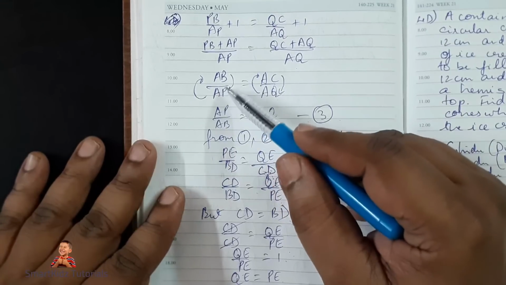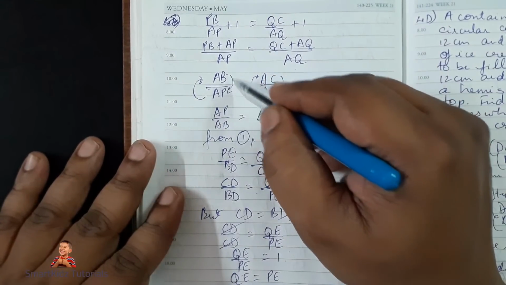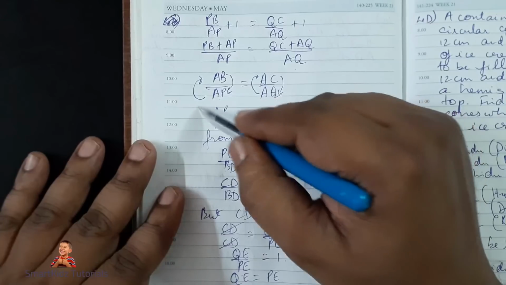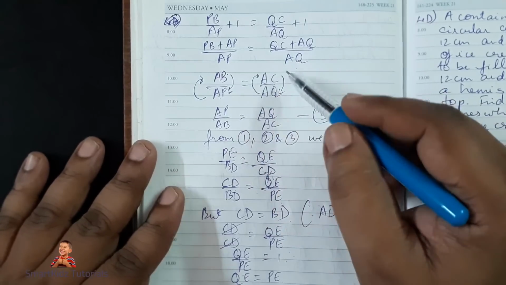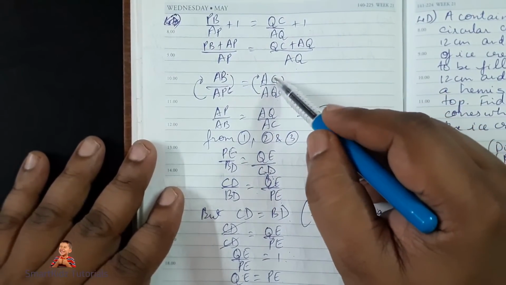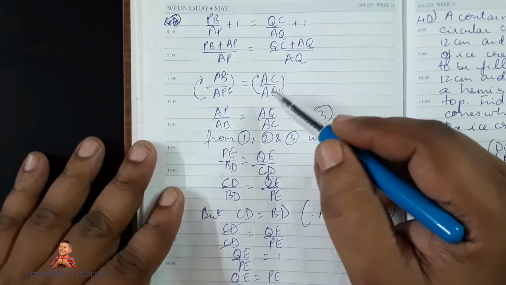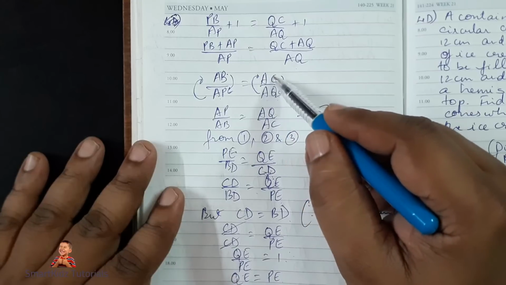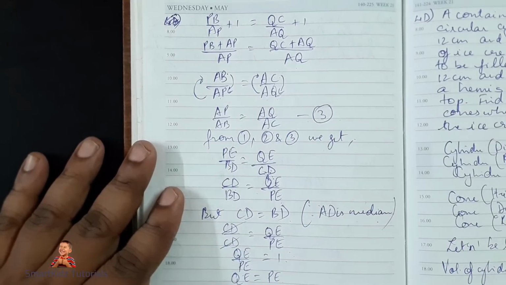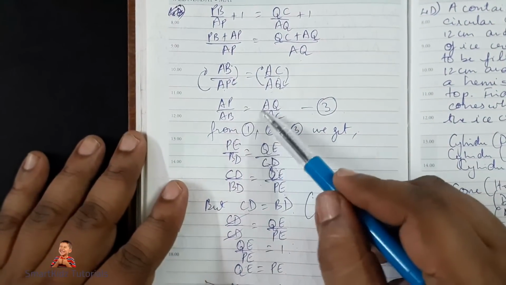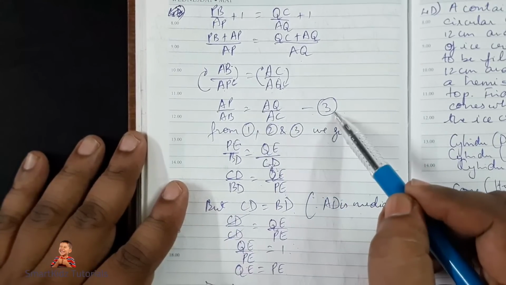Next, what we do is take the reciprocal once again. AB, which is on top, will come down. AP, which is down, goes on top as a numerator. Same thing happens over here. AC comes down into the denominator and AQ from the denominator moves on top as we take the reciprocal. And we get AP upon AB is equal to AQ upon AC. We mark this as 3.